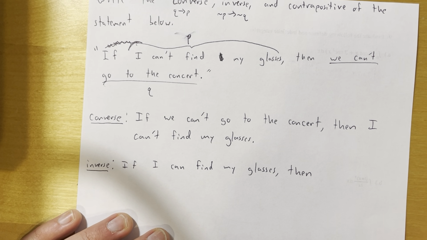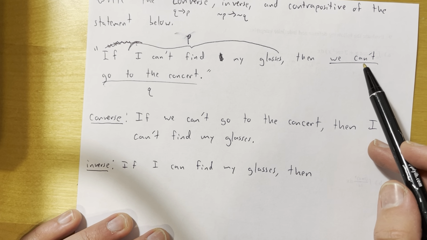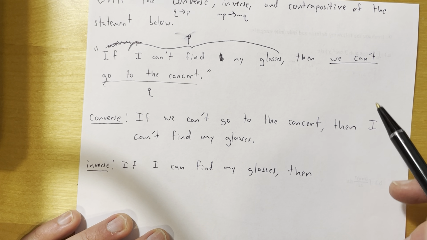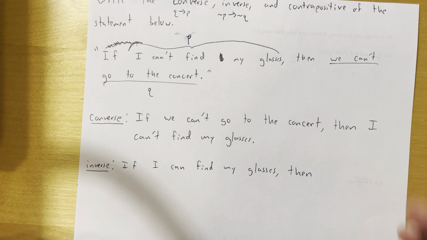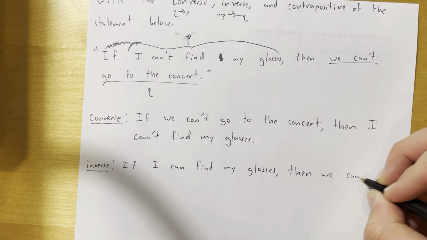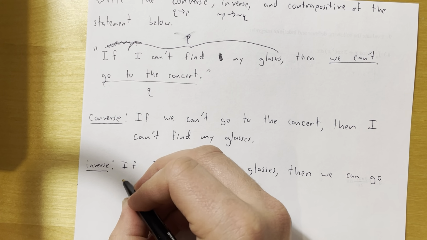then what does not Q look like? Well, Q also has the word can't in it. We can't go to the concert. So the negation of that would logically be can go to the concert. Then we can go to the concert.